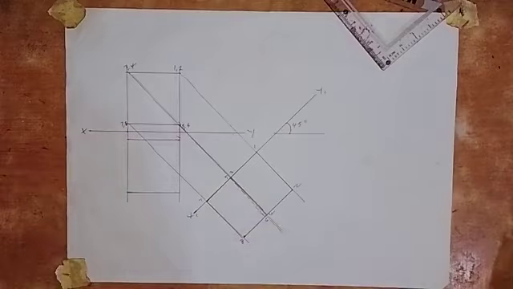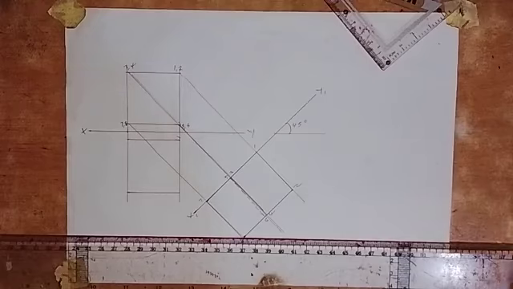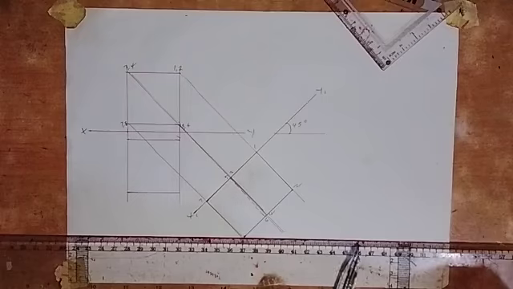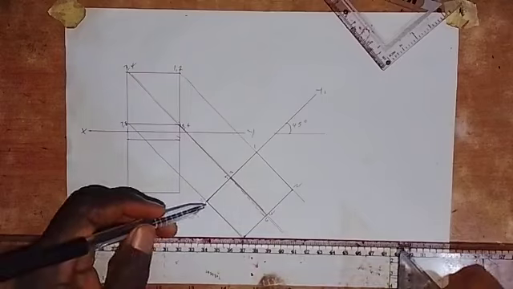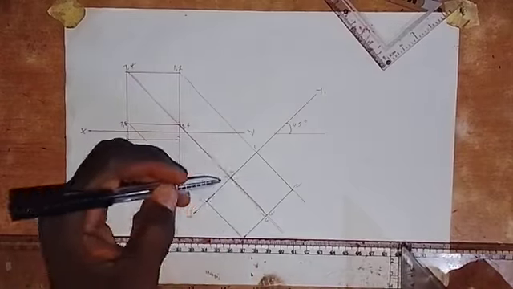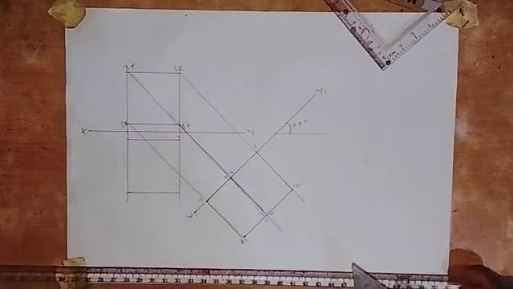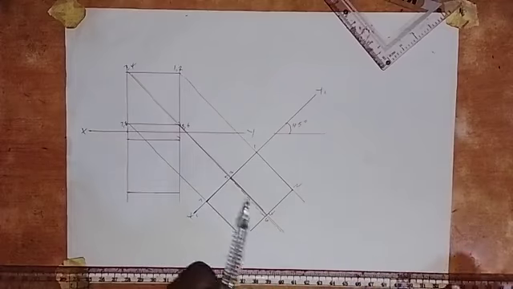All right, so let's look at how we can draw the second auxiliary elevation. So what we are to do is that we are going to project a line from each of these points at an angle.